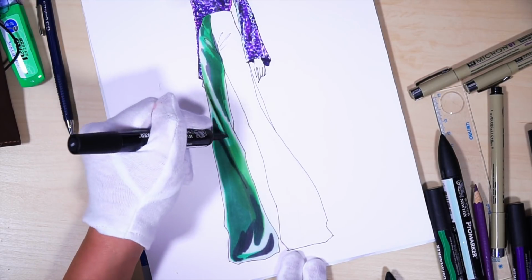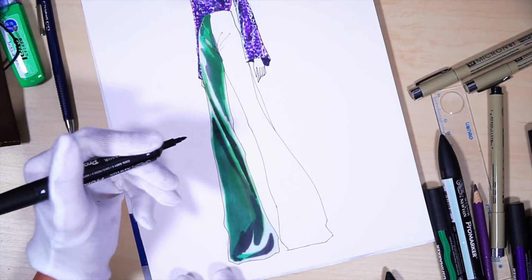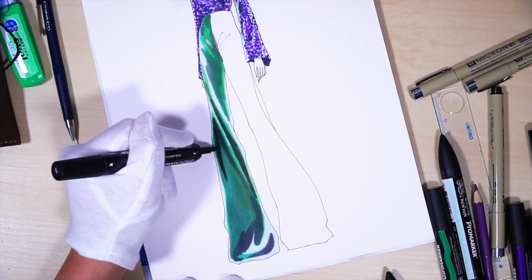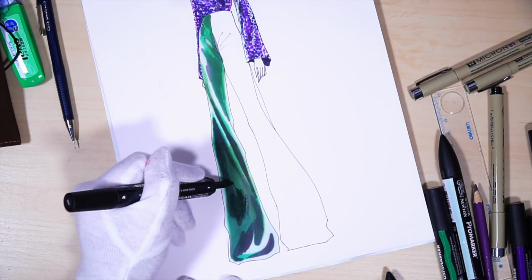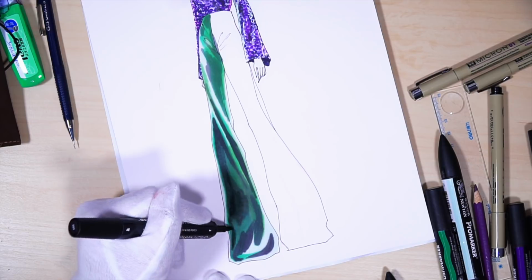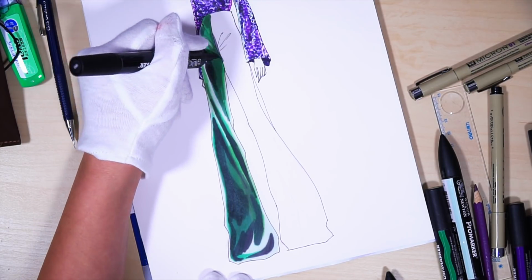So we start with the lightest colors. Whatever design you have, just try to determine which color is the lightest, or which color is at the base, because if it's some translucent fabric, then at the base will be the body color, and then you'll go from there.